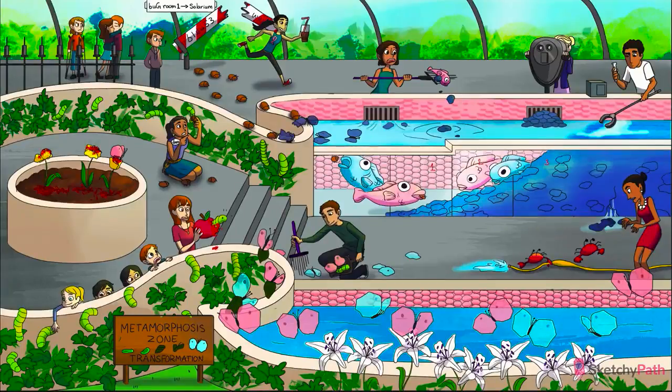sketch, which takes place at the entrance of the botanical garden. And yes, by entrance, I mean vagina.